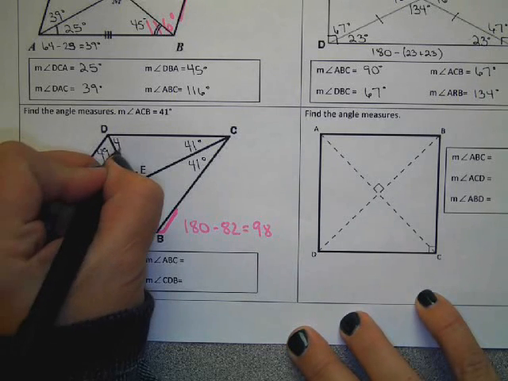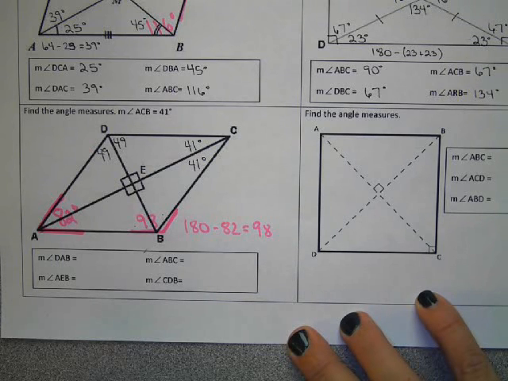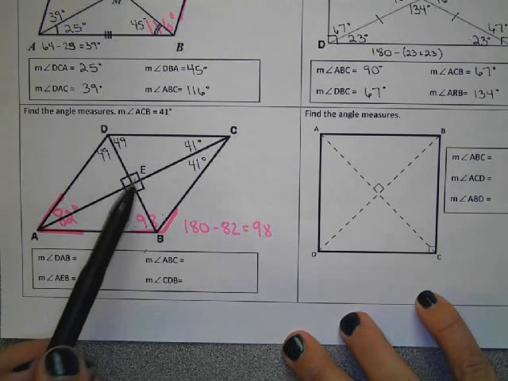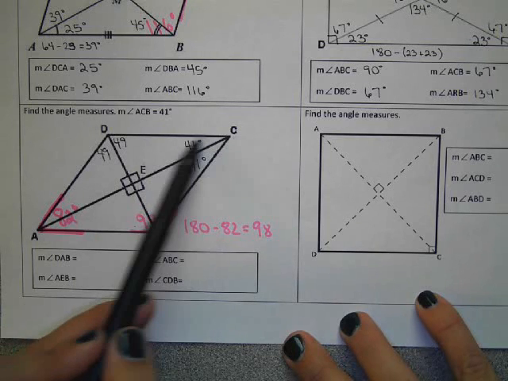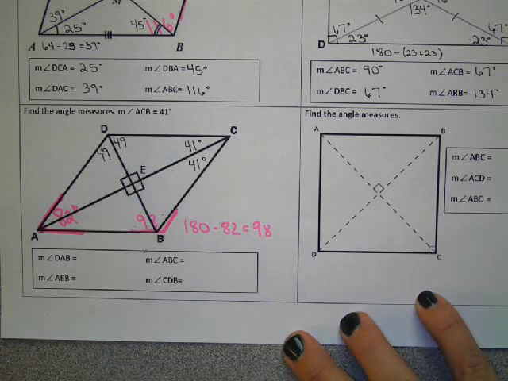So a rhombus should be one of the easier quadrilaterals, parallelograms, to find missing angles for. Another way you could have done this is because this is a right triangle, so there you have 90 degrees, and all triangles add up to 180 degrees. Simply add 90 plus 41.